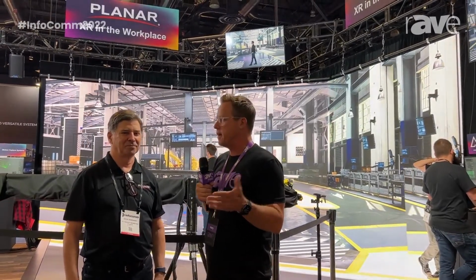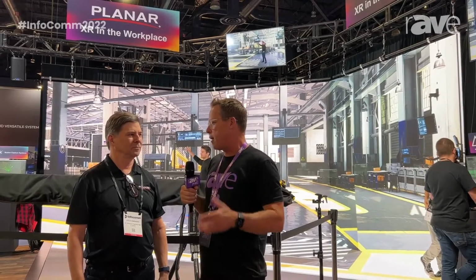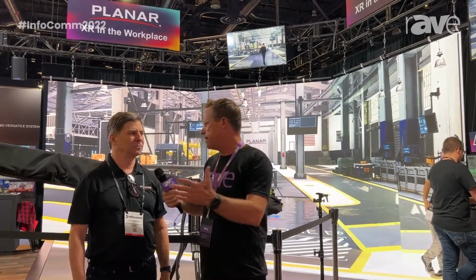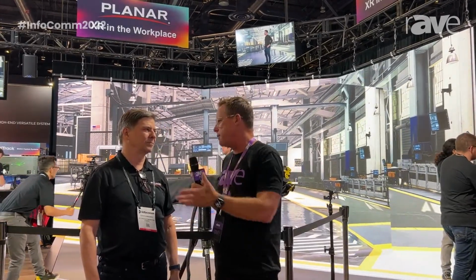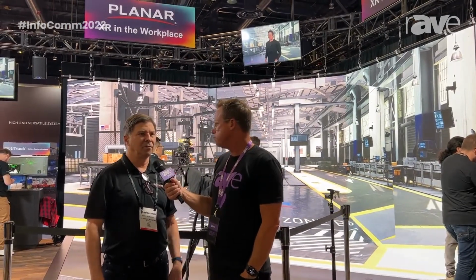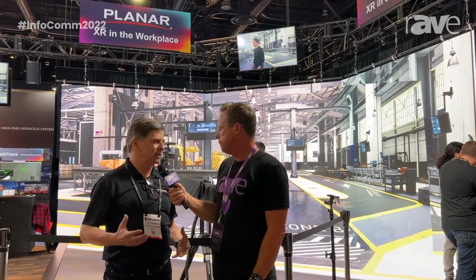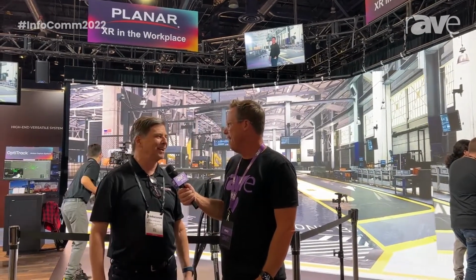This is really cool technology. If I come back to InfoComm a year from now, what's going to be different? What are we going to see from Planar? You've always been sort of a leader, especially in LED and LCD technology. What will we see as we move forward and get back to more normal? Well, in terms of the XR, it's going to be easier. It's a little complicated now. So I think it's going to get easier and more approachable. And we're trying to do, like we did with the UC Complete, more comprehensive solutions that make the deployment easier. So I think we'll continue on that path.